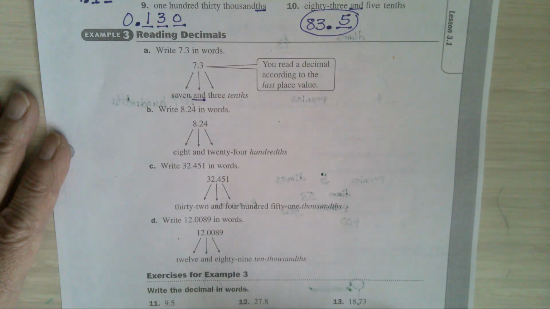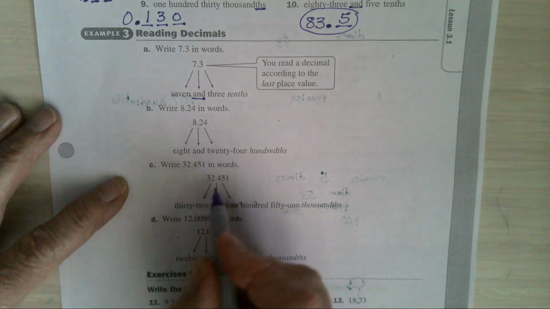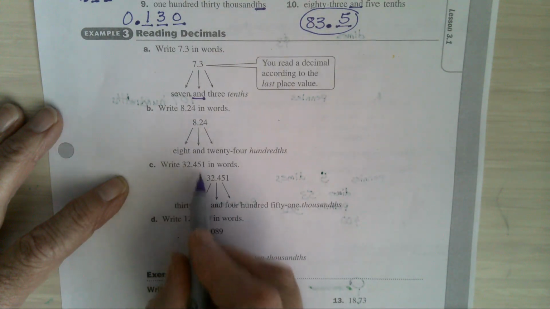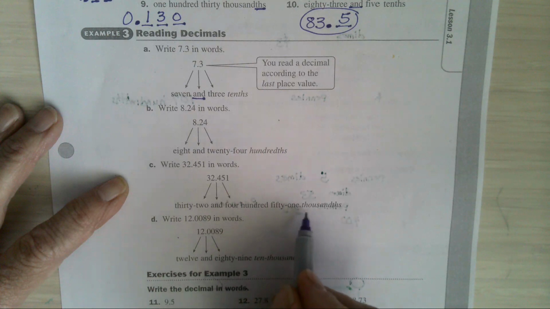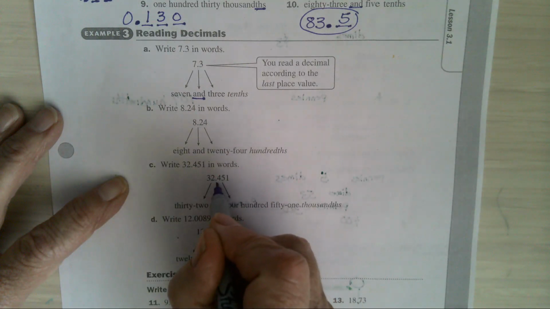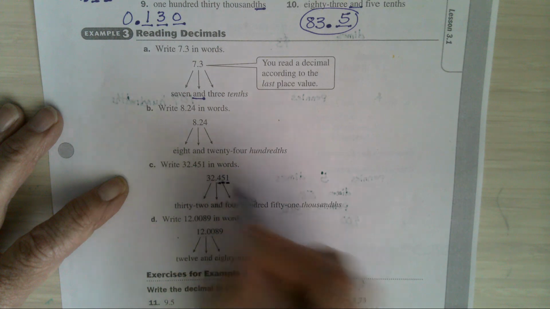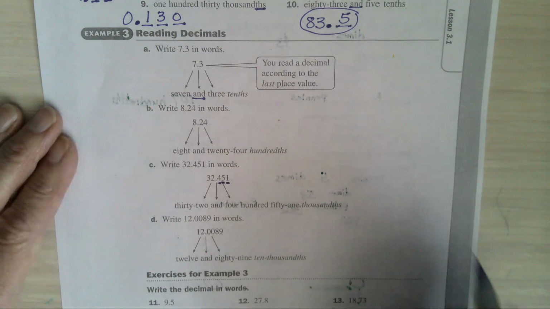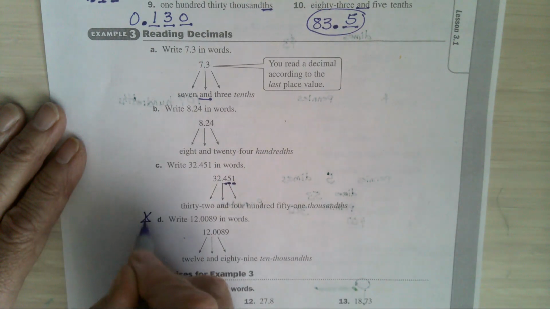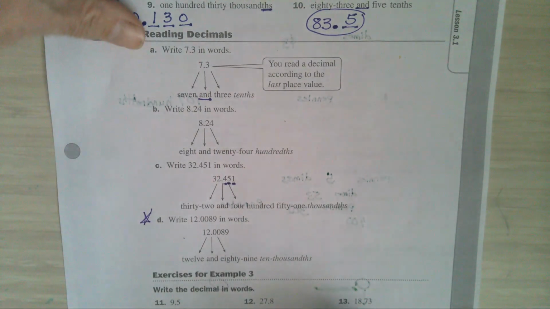Let's look at the next one, letter C. 32 and 451 thousandths, because the 1 is in the thousandths place. Tenths, hundredths, thousandths. Now letter D. Let's put a star by letter D. It's a little bit challenging. The first part is easy.